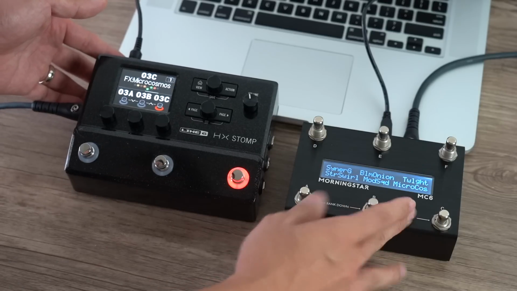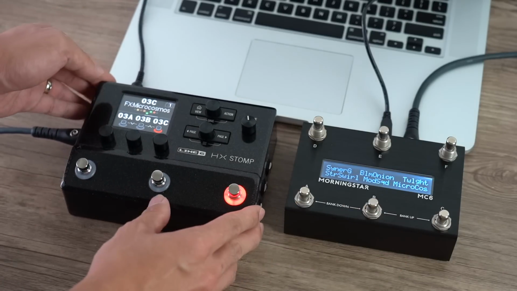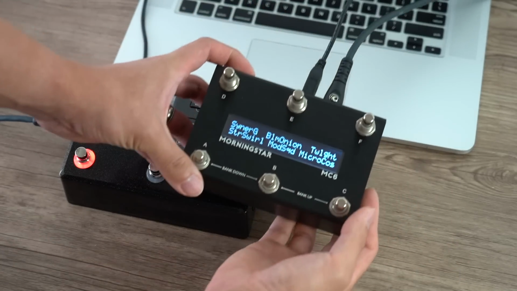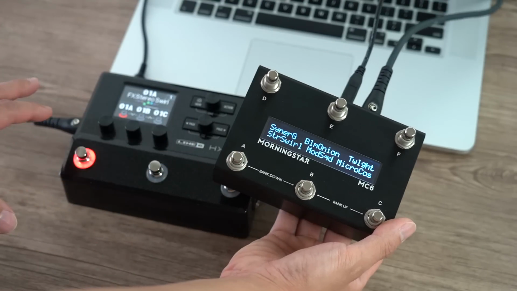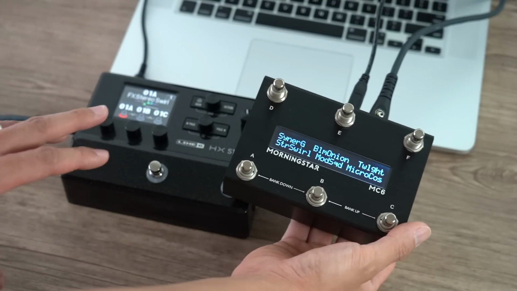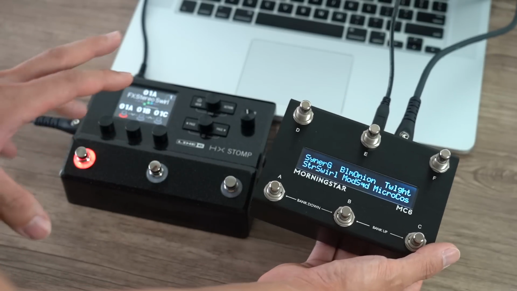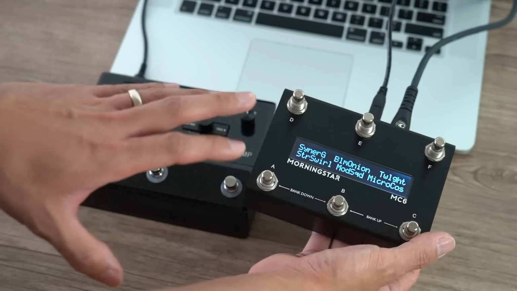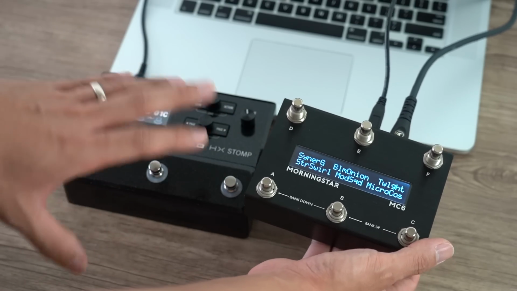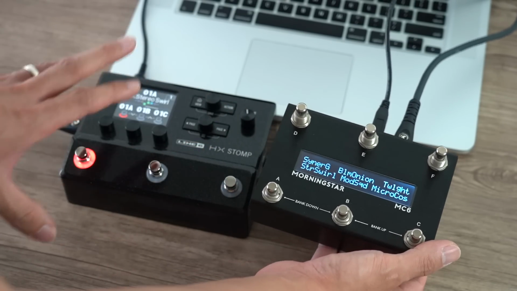So that's where the MC6 comes in. In this bank, we have pre-programmed all the switches to recall presets on the HX Stomp. And these are all presets from different banks, just to show you that you're not limited to having presets from the same bank only at your feet. These are presets all over the place from different banks.